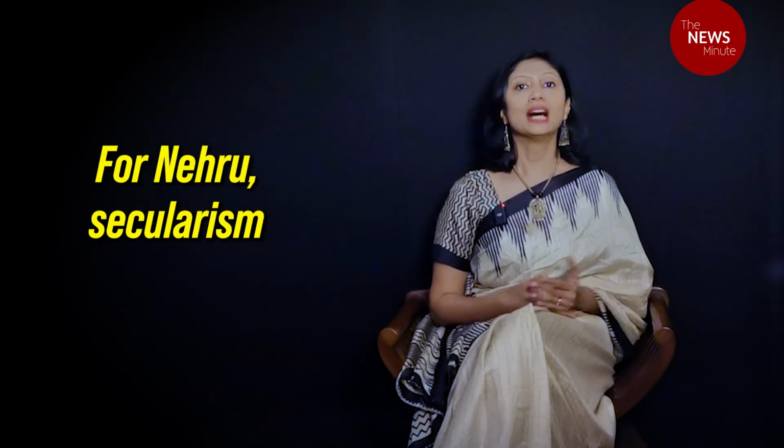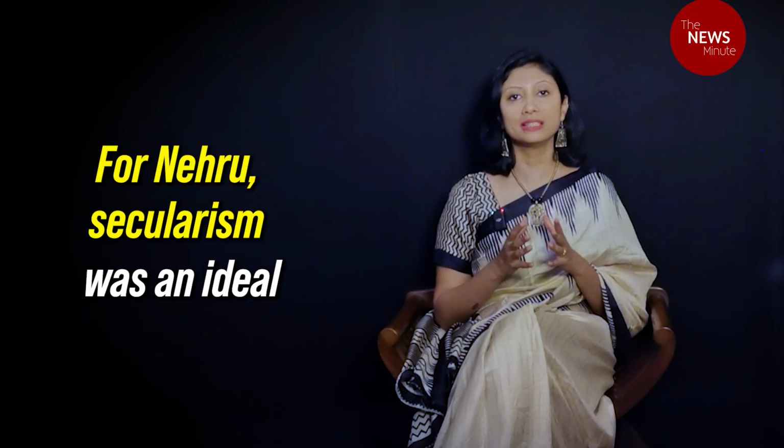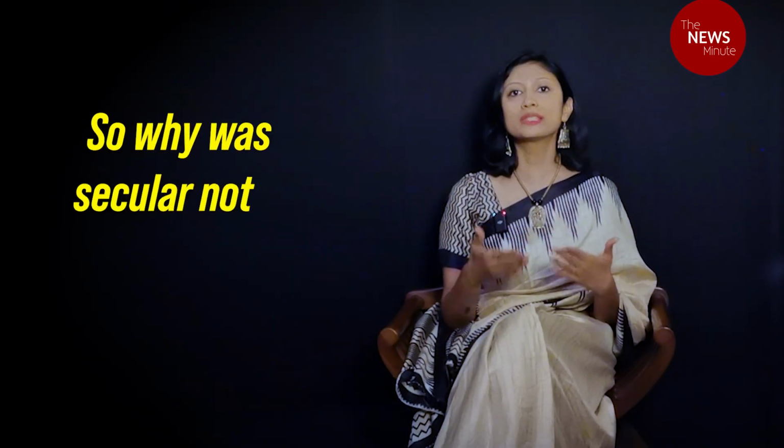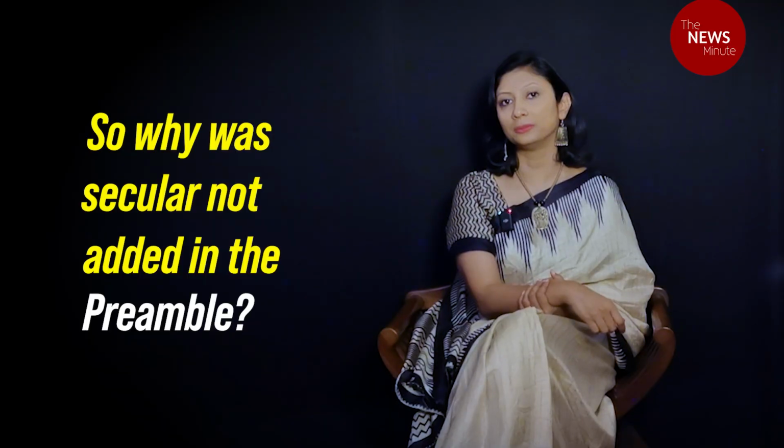For Nehru, a secular democracy was an ideal that we should aim at, one where every Indian can recognize the prejudices and communal biases even in those who identify themselves as secular. So it's clear both Nehru and Ambedkar believed in separating the state from religion. So why was the word secular not added in the preamble?